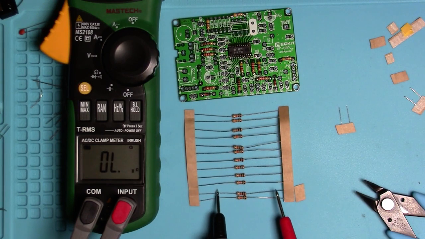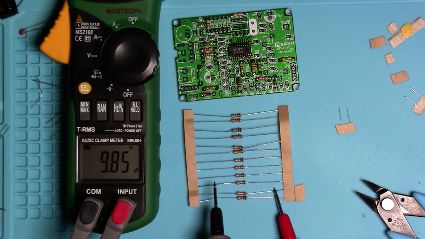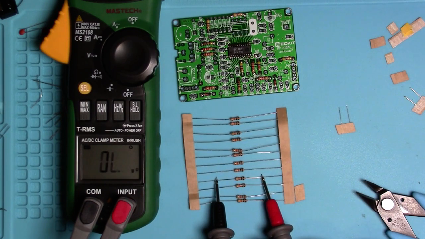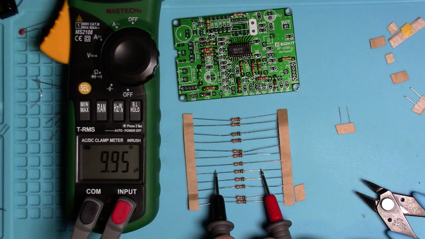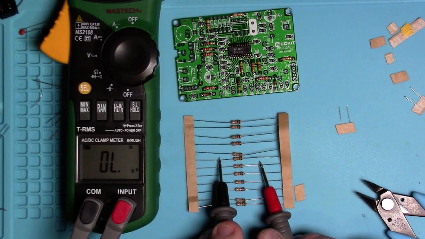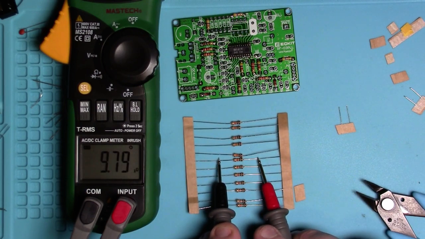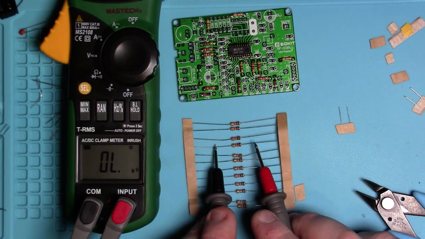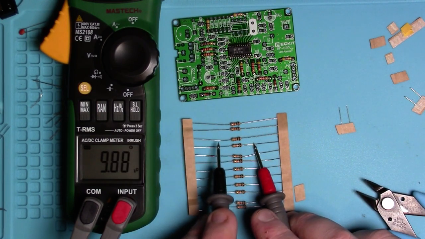Oh, that one's good. That one's good. That one's good. That one's good. Good. We're good. Good there.